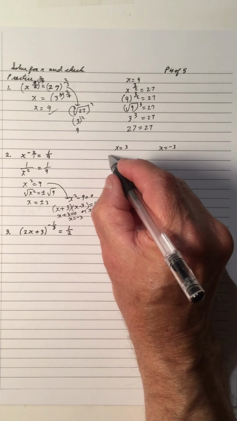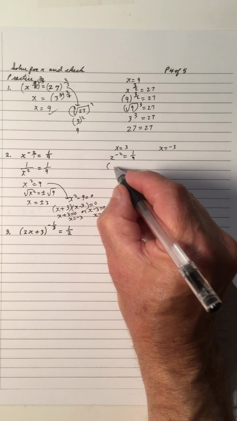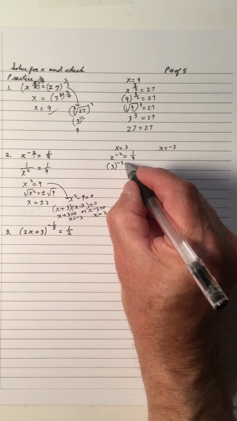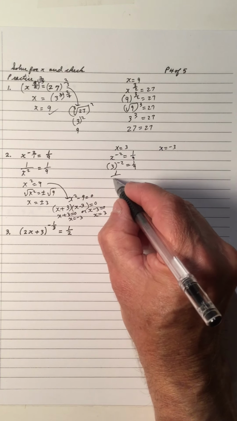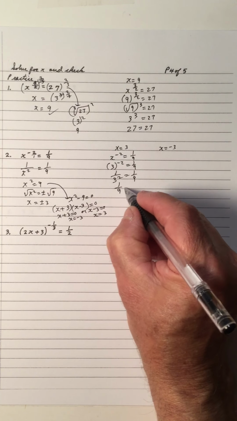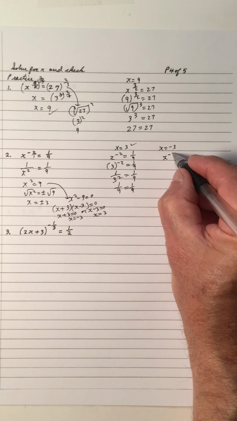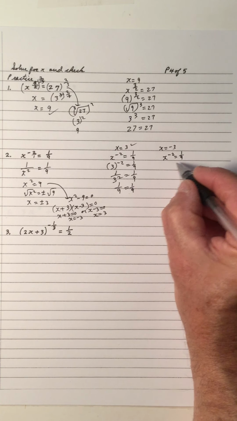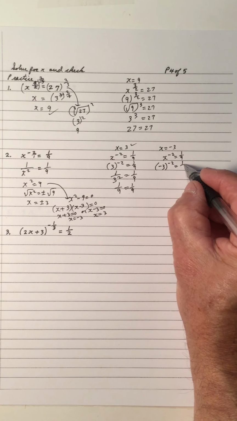Let's check both. So x to the negative 2 equals 1/9. X is 3: 3 to the negative 2 is 1/9. A negative exponent is 1 over 3 squared, so that's 1 over 9. So 3 is okay. Now x is negative 3. Notice I had to put it in brackets because it's negative.